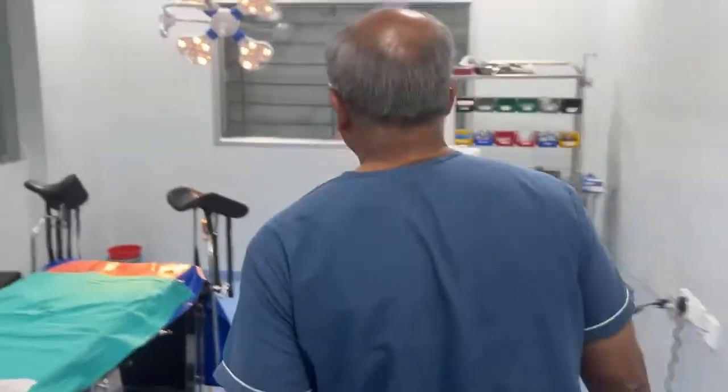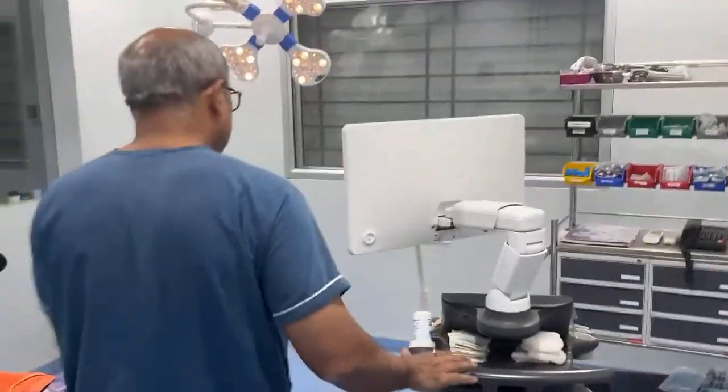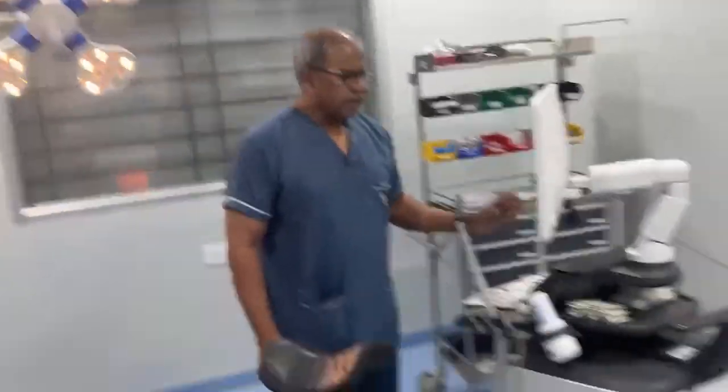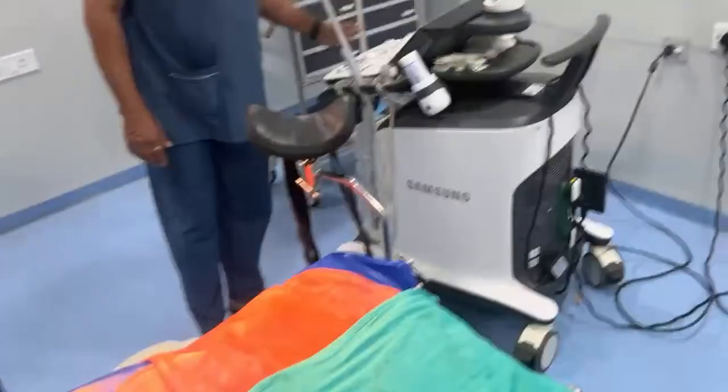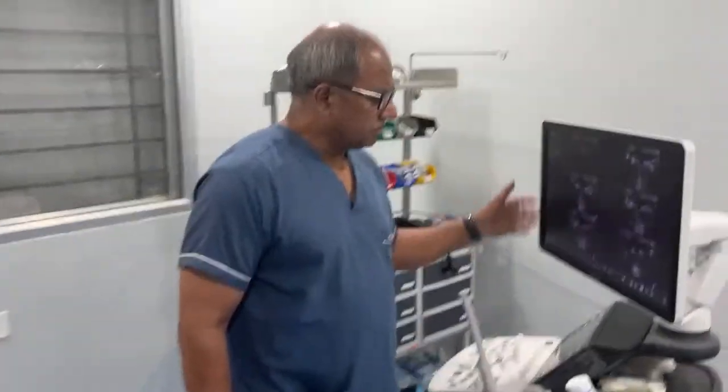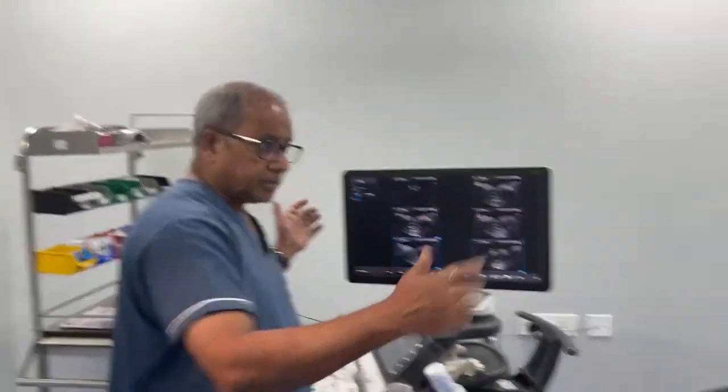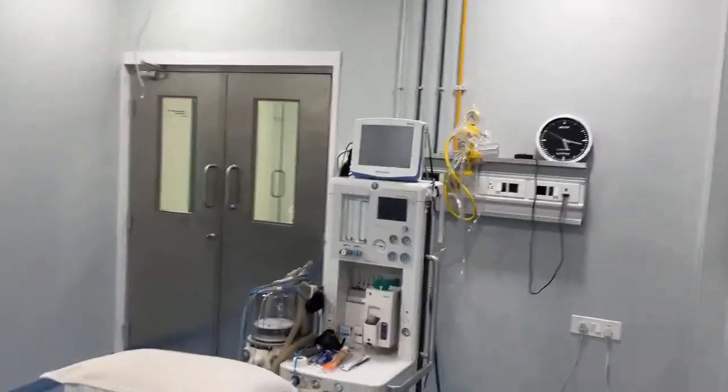This is the OT complex, and this is operation room 1, and this is the ovum pickup room, and this is a dedicated ultrasound machine for ovum pickup. We have a very high-end ultrasound machine, with a high-end machine of all anesthesia apparatus.